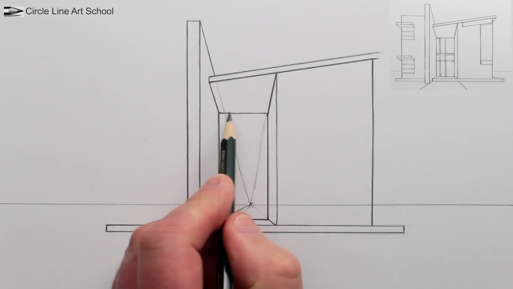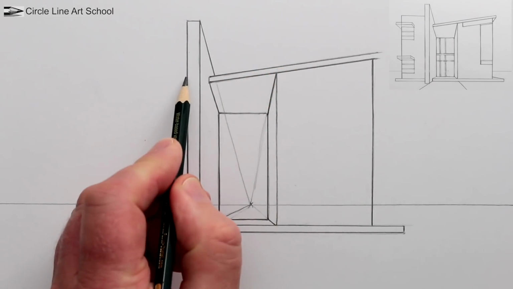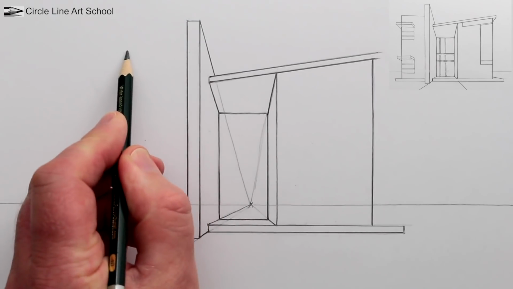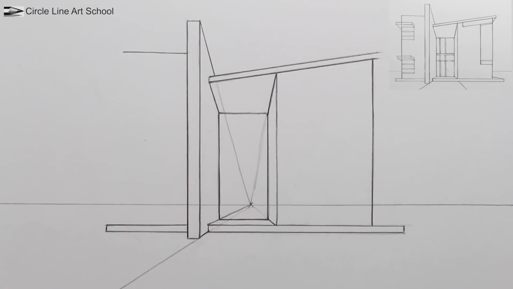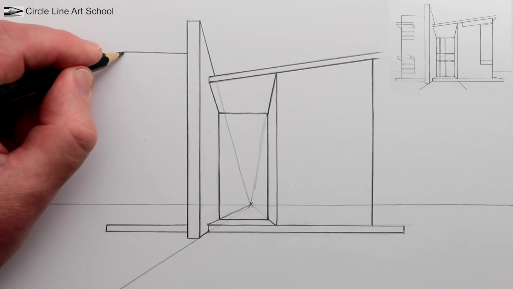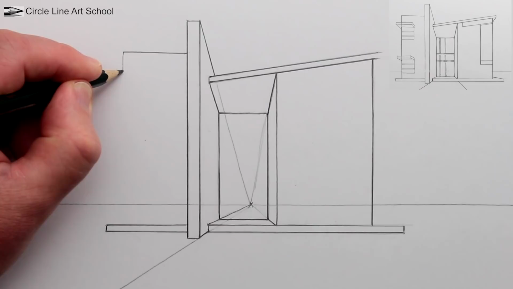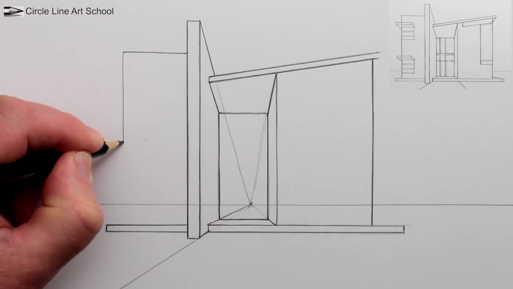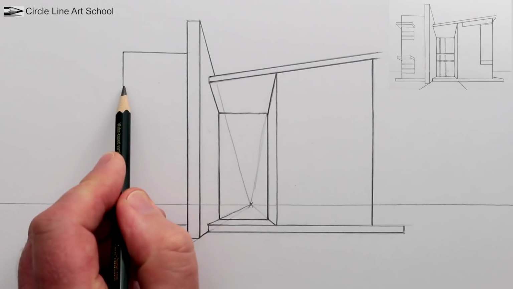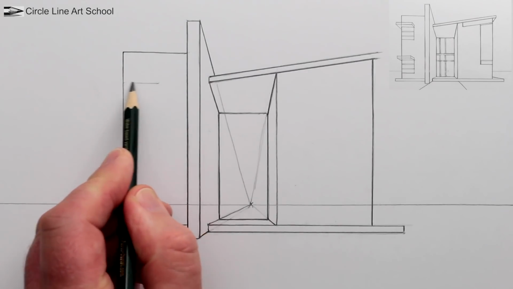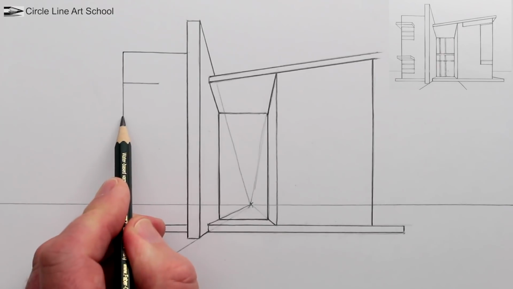And now we can draw a rectangle on the left for the left-hand side of the building. Next, draw two rectangles for windows on the left.